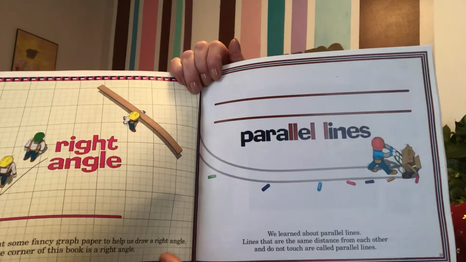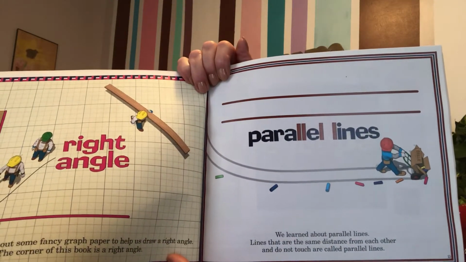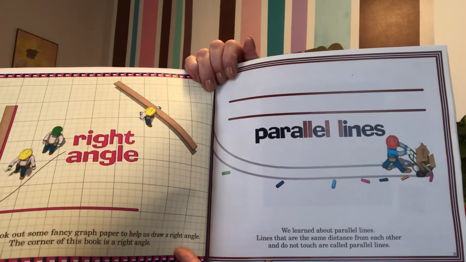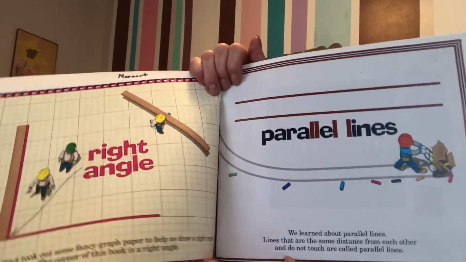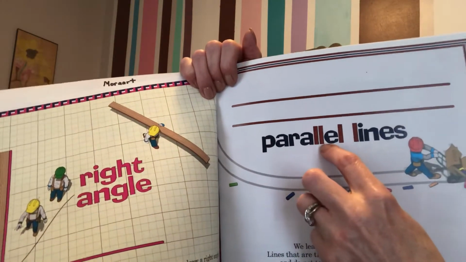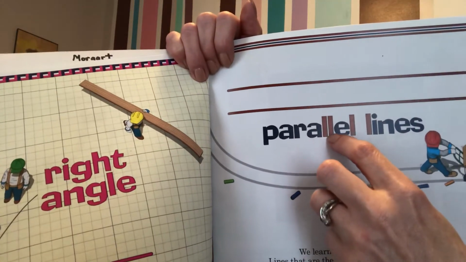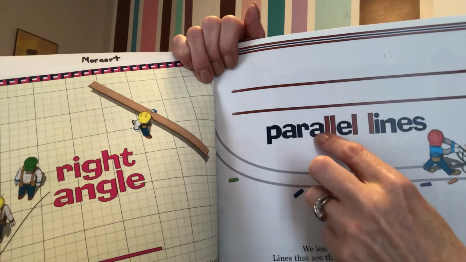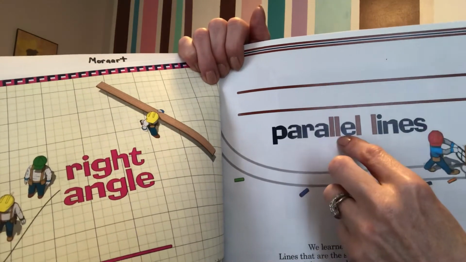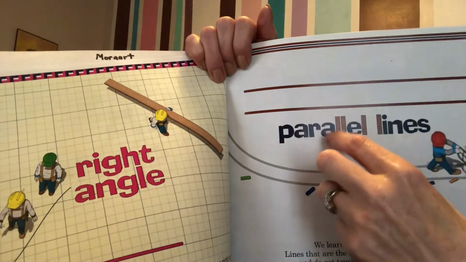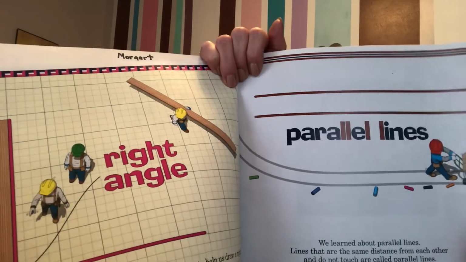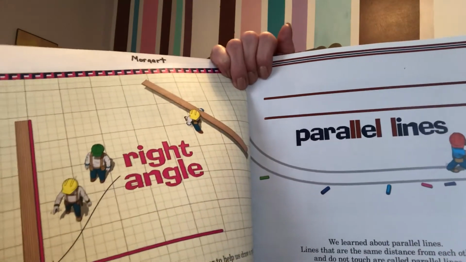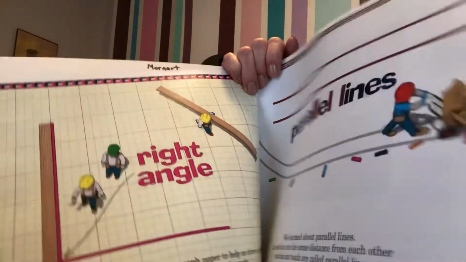Parallel lines. We learned about parallel lines. Lines that are the same distance from each other and do not touch are called parallel lines. And I like that they made these L's in a different color, because that's what parallel lines are. They're next to each other just like these L's in the word parallel, but even if they go on forever, they're never going to cross each other. They're never going to touch, just like a railroad track. They can go on and on, but they never touch.